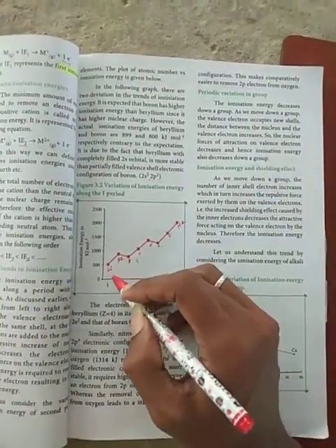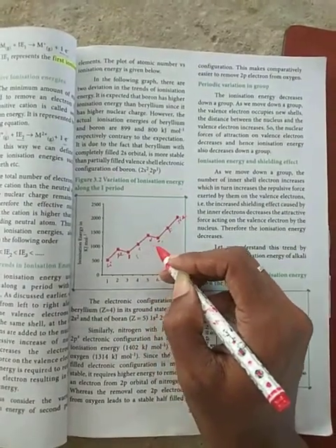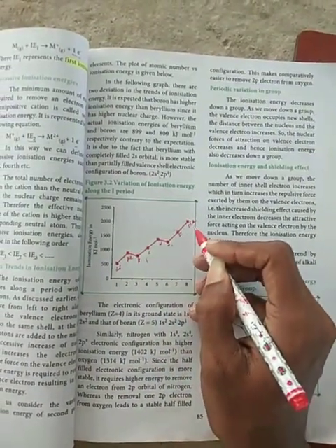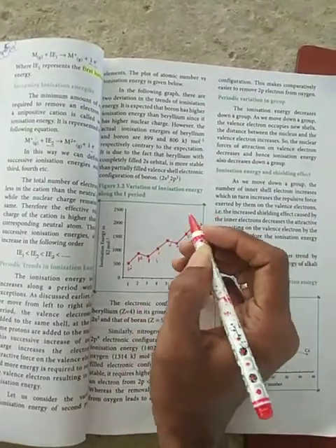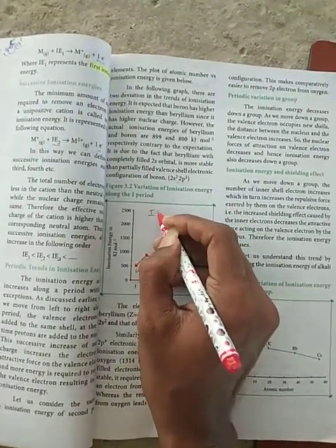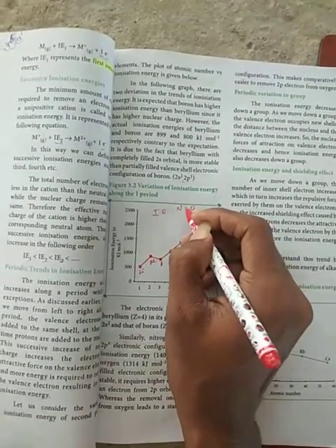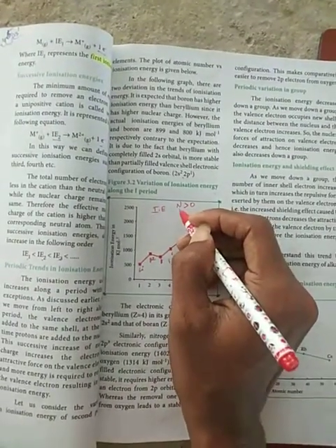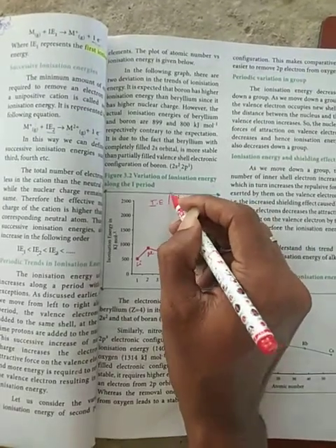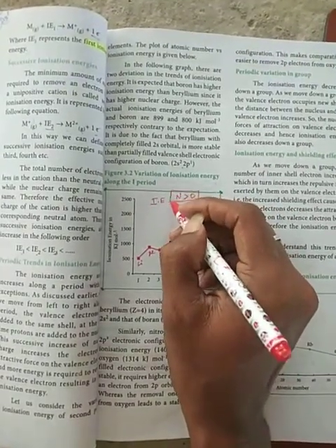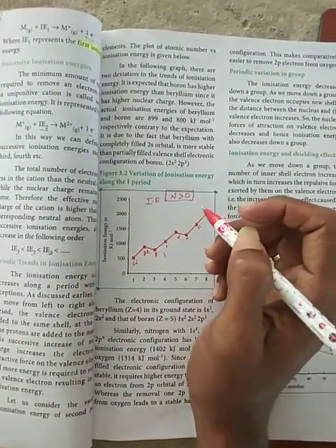Example like that: lithium, beryllium, boron, carbon, nitrogen, oxygen, fluorine, neon. Only one single point: ionization energy compared between nitrogen and oxygen is increased for nitrogen. Why? This is an important 2 mark, students; print it in your book.